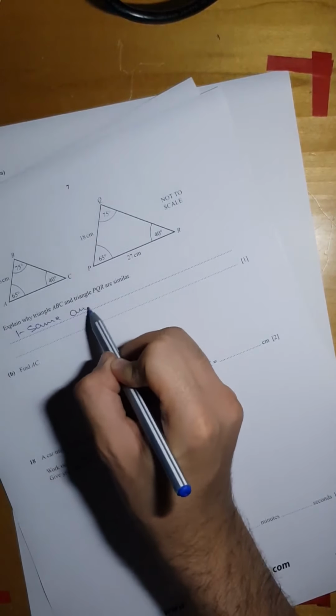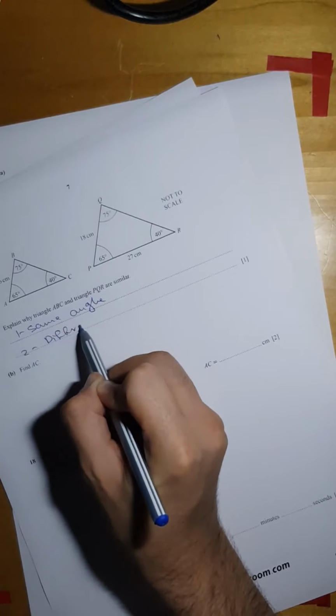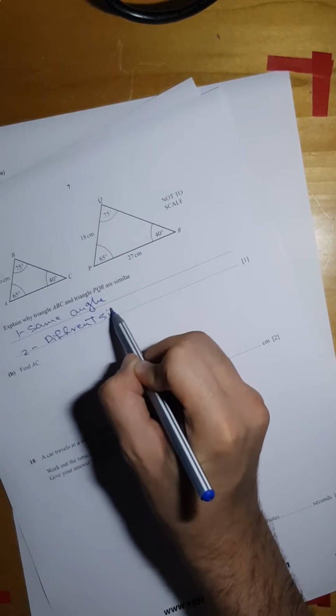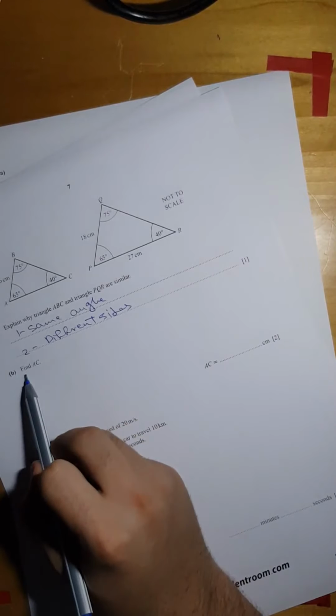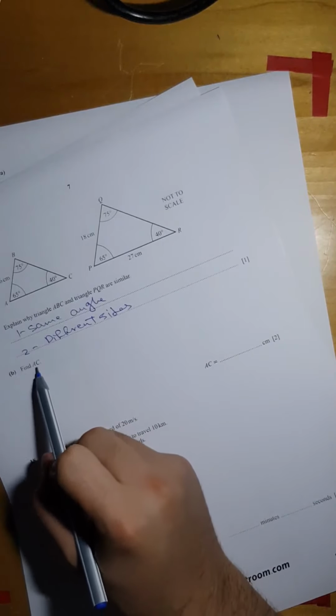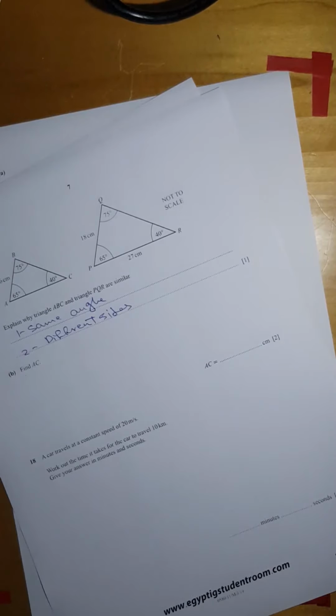Same angles to different sides. So they have the same angles but different sides. So similar shapes tend to have the same angles but different sides. Okay, now let's calculate the side. It says find side AC, which is this one.